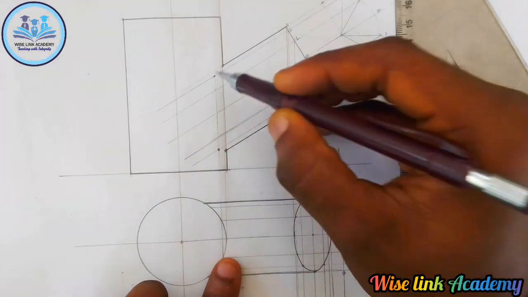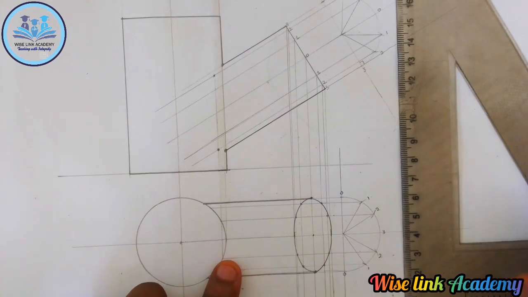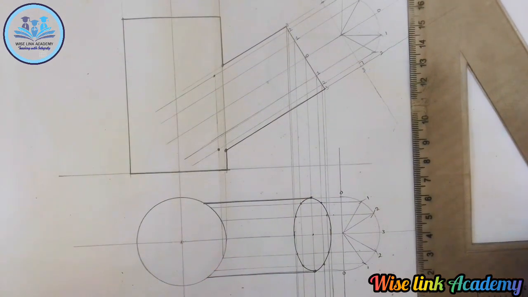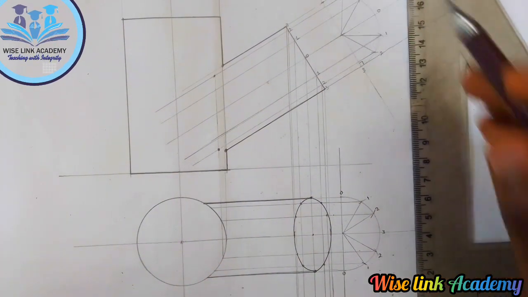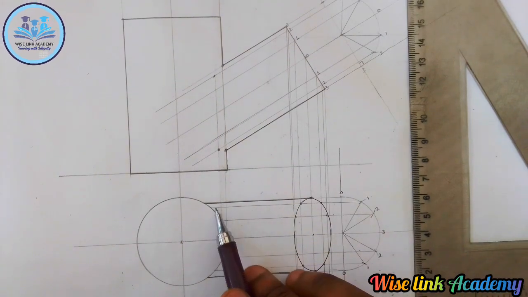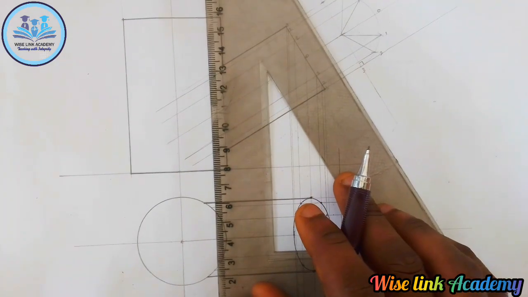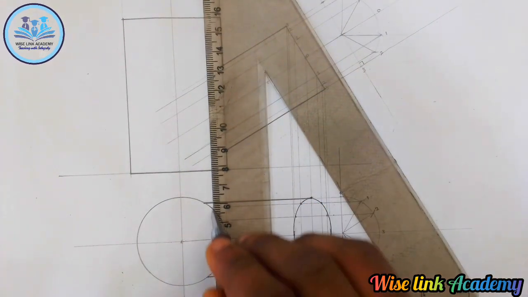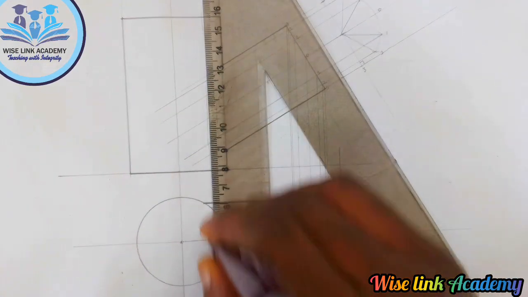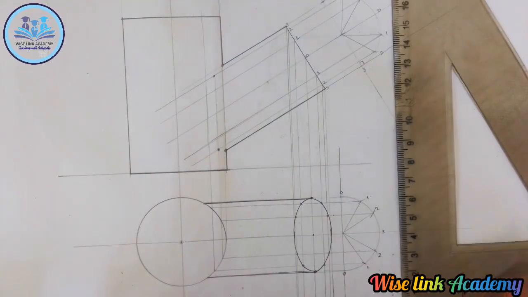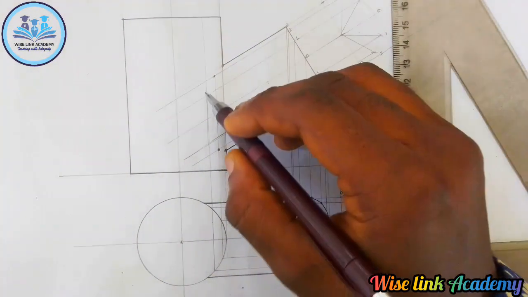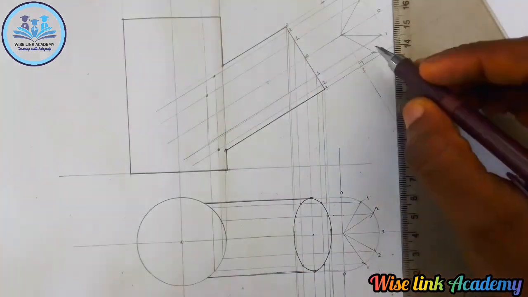Next, after 2, move to 1. This is my point 1 this way, touching here. I'll take my set square this way and connect it upward. So point 1 meets point 1 at this point.